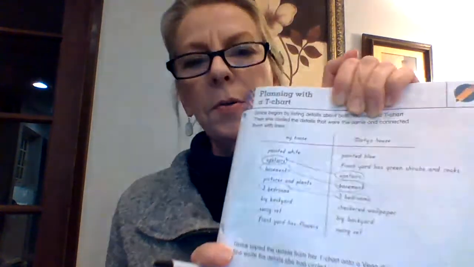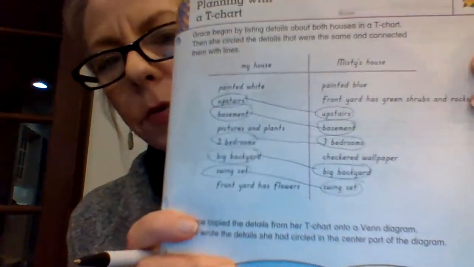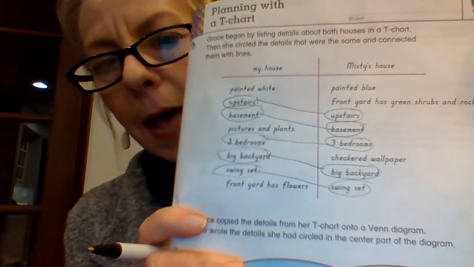Okay, did you find 3 bedrooms and 3 bedrooms? So draw circles around those. Okay, what about big backyard? They both have big backyards. And they both have swing sets, don't they? So we can draw a circle around those and draw lines to show that those things match.